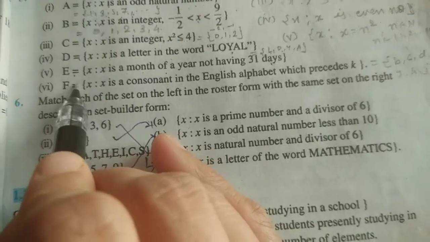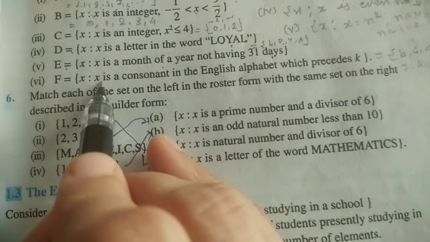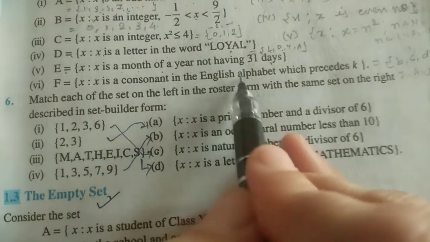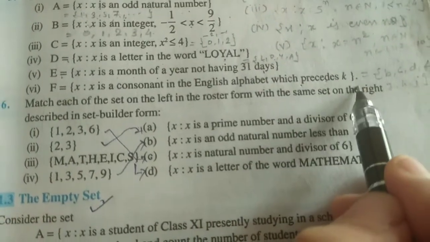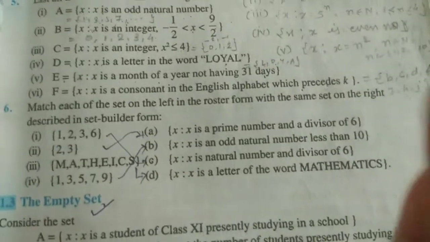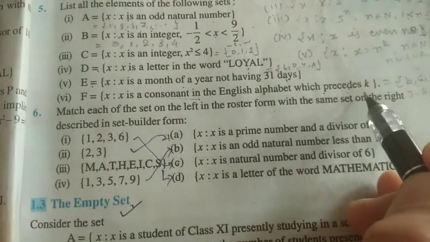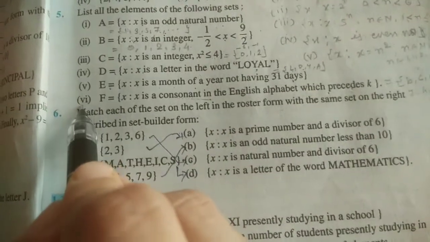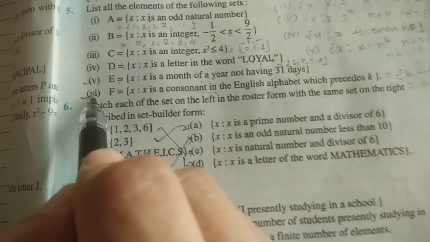F, where F is the set of x such that x is a consonant in the English alphabet which precedes K. That means whichever English alphabet letters come before K, which are consonants. So you have to write down all the consonants which are before K. So all the predecessors of K you have to write down. So this is also given to you. You can write it down. So here 5 and 6 you can solve by yourself.